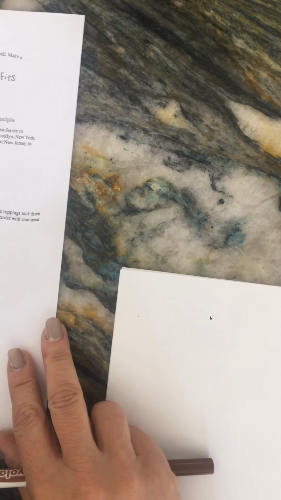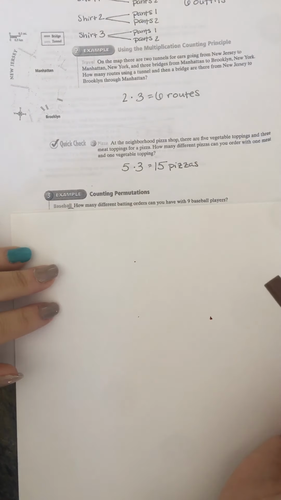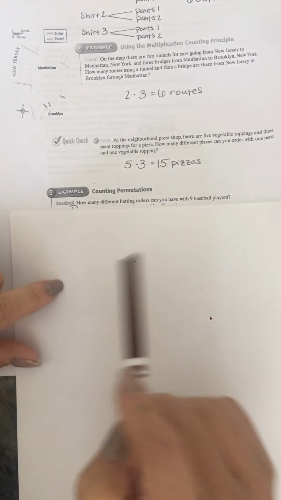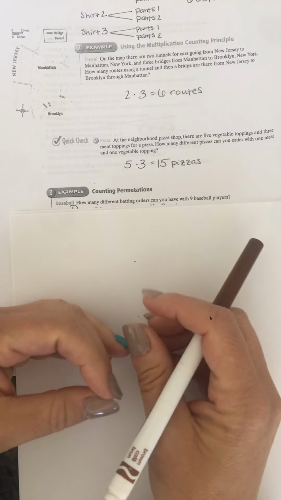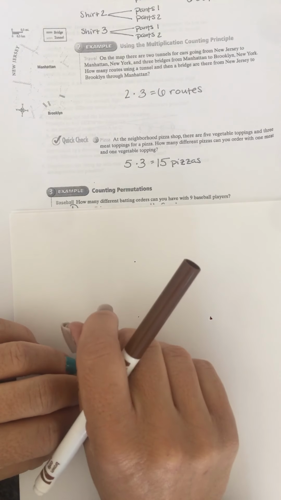So let's take a look at an example of what that might look like. Let's take a look at the baseball example, example 3. How many different batting orders can you have with 9 baseball players? Does order matter when you're making batting orders? Absolutely, right? You want your strongest batter to be in the 4th position. There's a lot of strategy when they make batting orders. So that tells me this is a permutation because order is going to make a big difference.